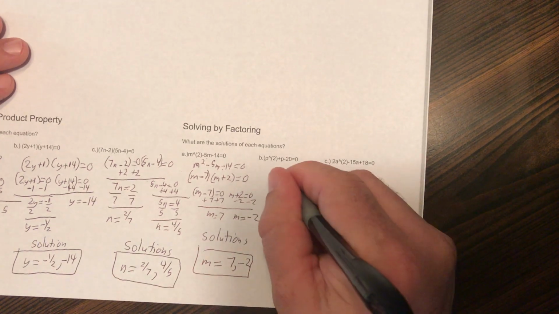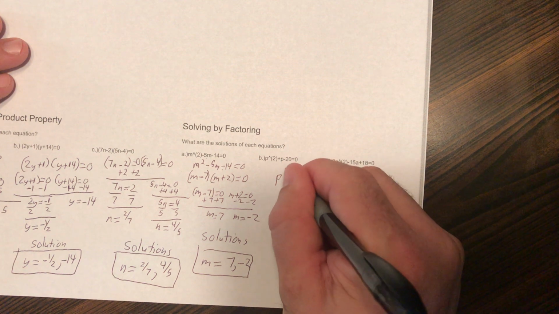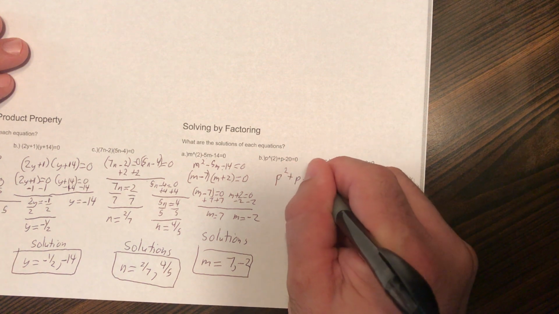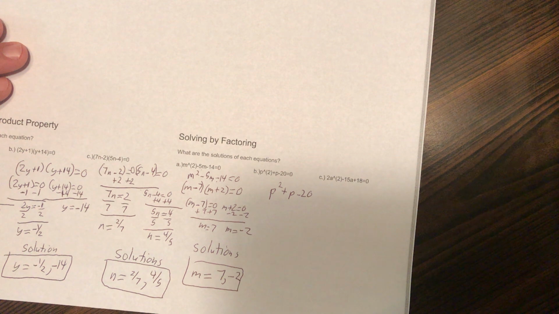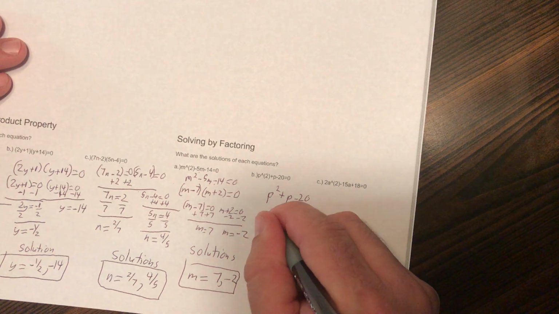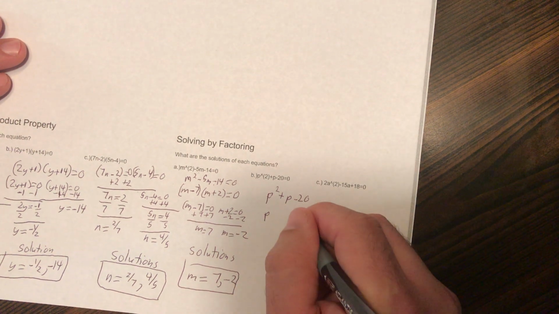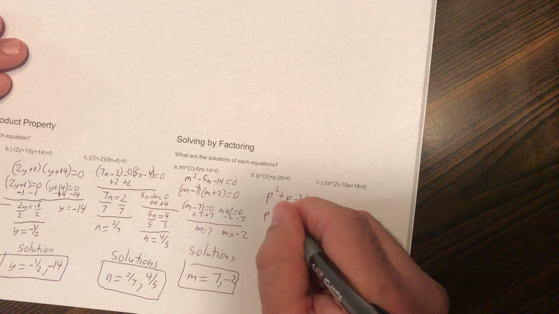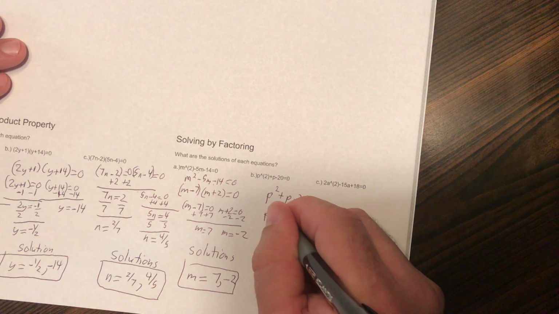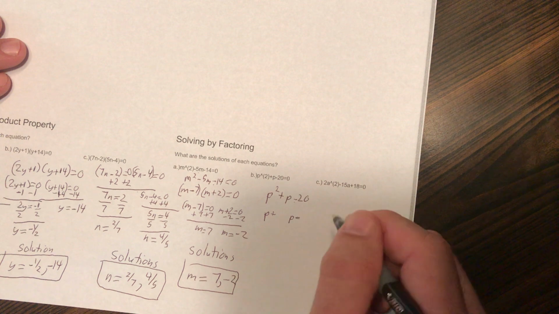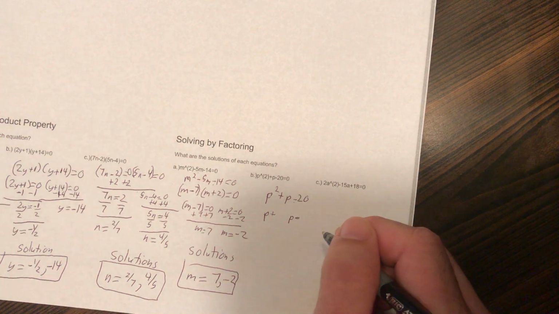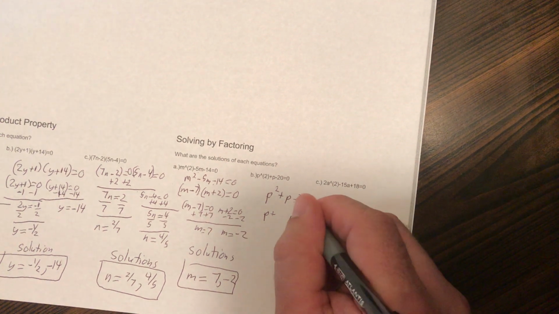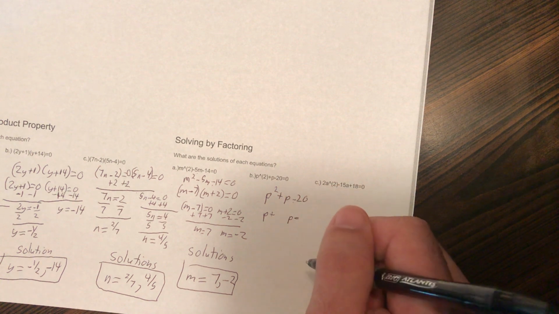Simple as that. You have p to the second plus p minus 20. Once again, this is one that I think isn't too bad because I have p and p. We got a minus and we got a plus, so probably a plus and a minus, because we got a negative here, which once again makes life a little easier. We have a positive here.